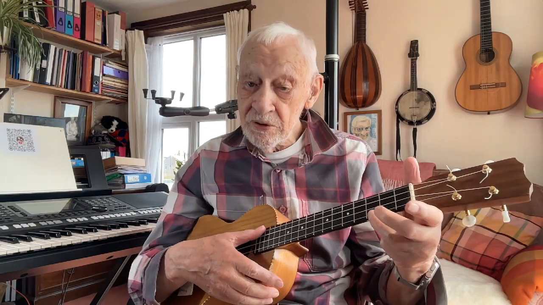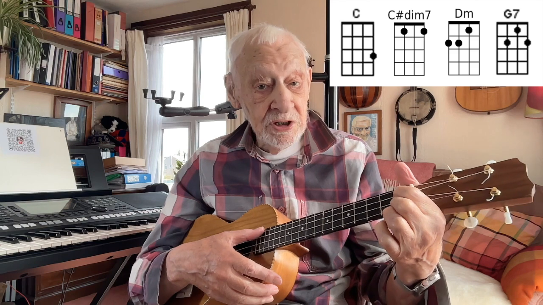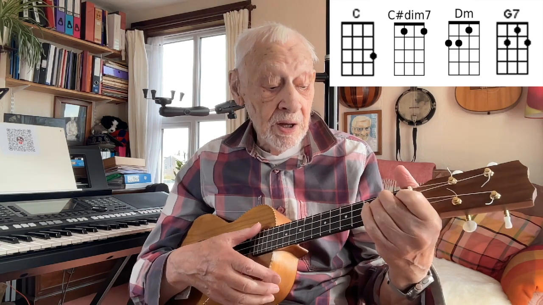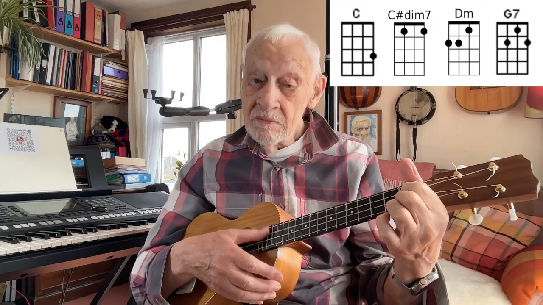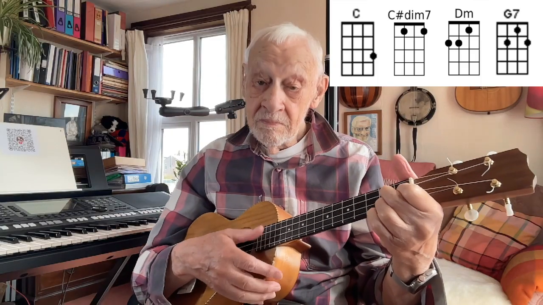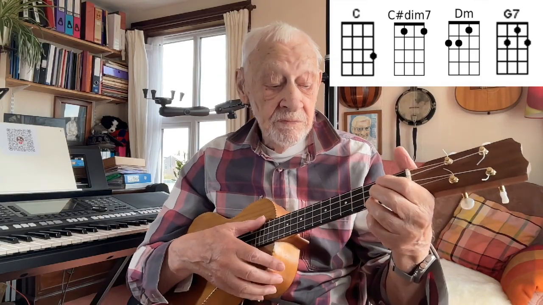And of course, it's the same on a guitar or a ukulele. You've got a C chord, for example, going to a C sharp diminished seventh, D minor, G7, or just straight to G7.